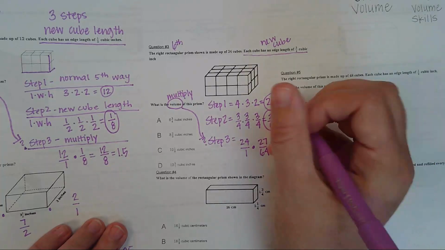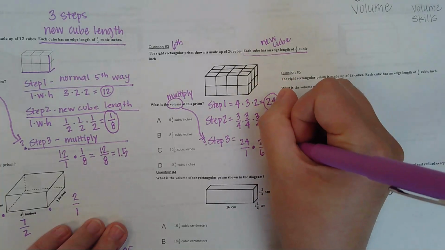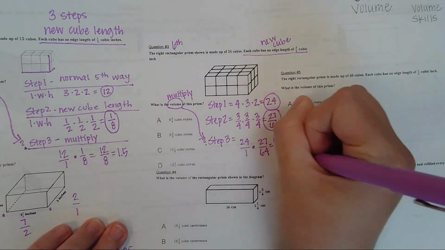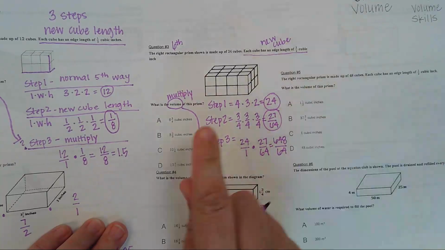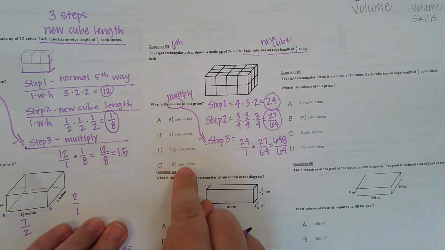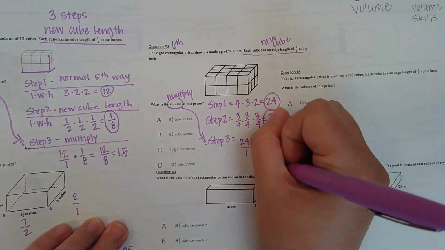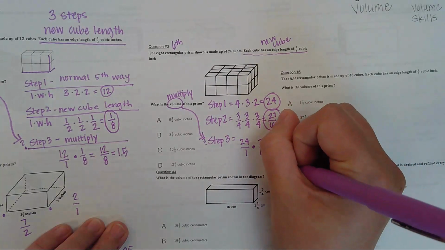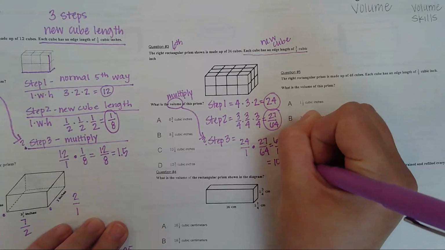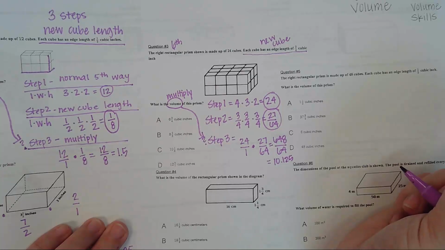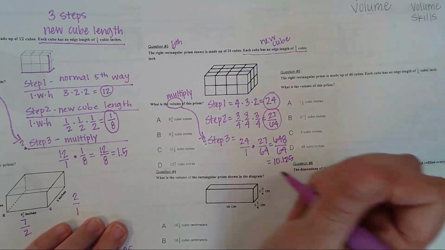24 times 27 is 648. And then 1 times 64 is 64. Of course, you don't see that as an option. So all you have to do is divide it. And you get 10.125. That's right. And then we only have one answer that has a whole number of what? 10. C.